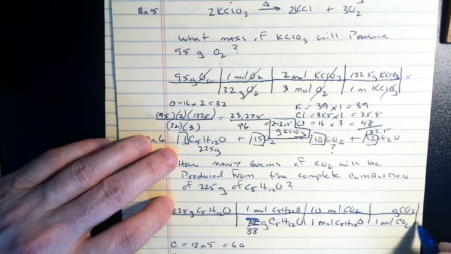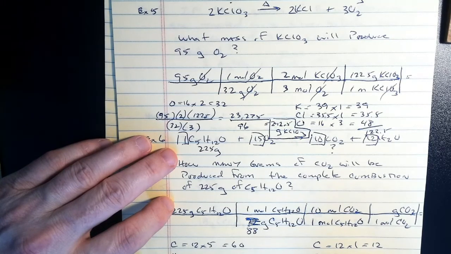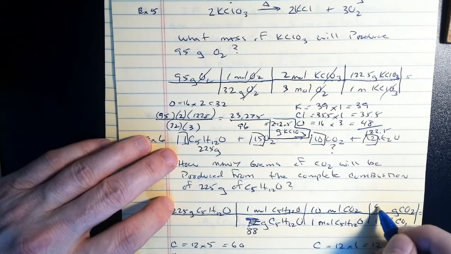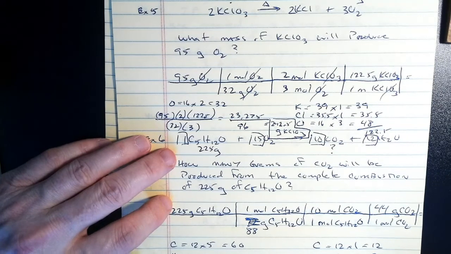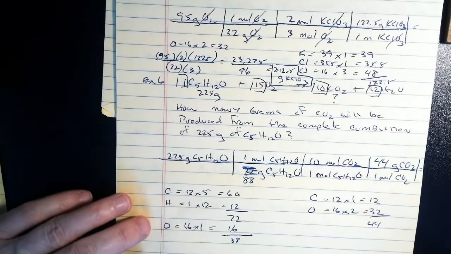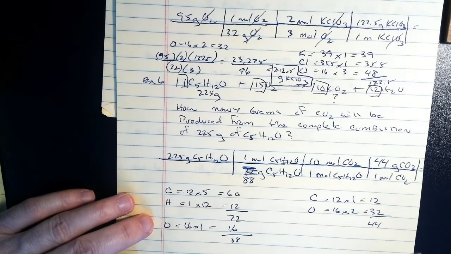Now I know what that answer is, but we'll show it anyway. Carbon is equal to 12 times 1 is equal to 12. Oxygen is equal to 16 times 2 is equal to 32. That makes 44. Put 44 grams right here. Okay. Now I think we got that.